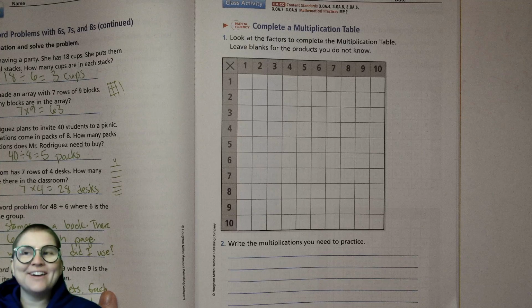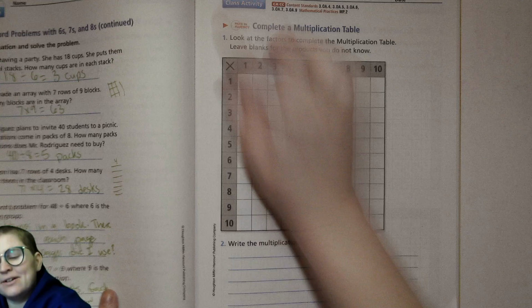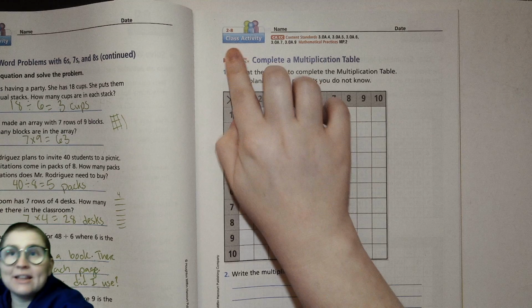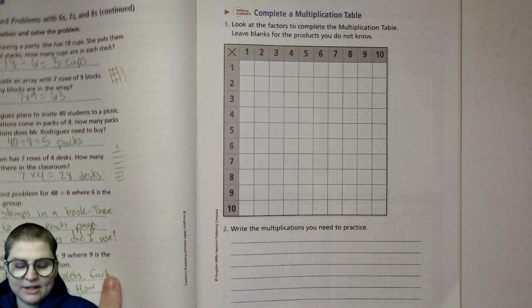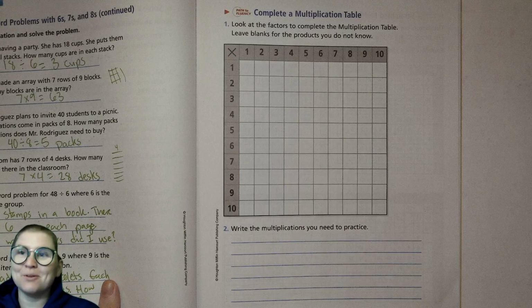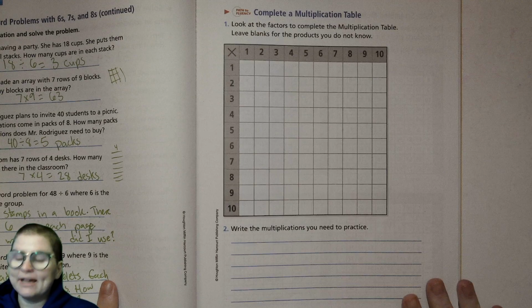Hello, third graders. This is Mrs. Smith, and today we are doing Unit 2, Lesson number 8, which is on page 123 of your math book. So go ahead and grab that.